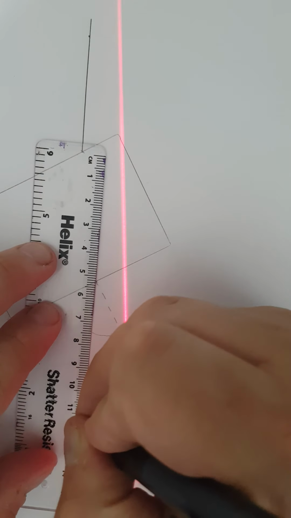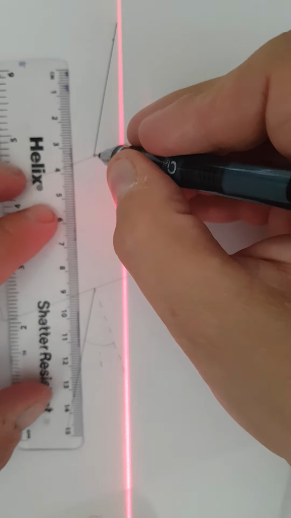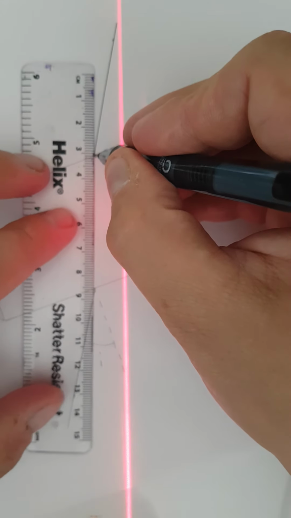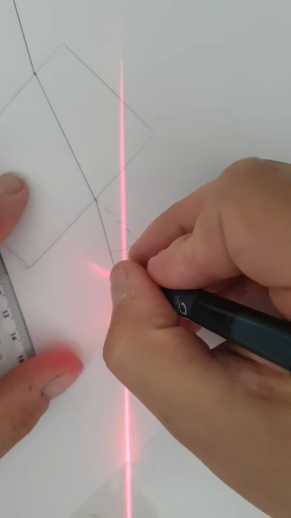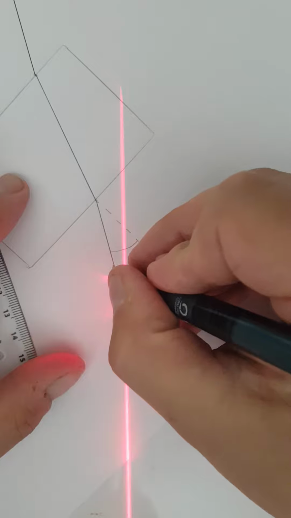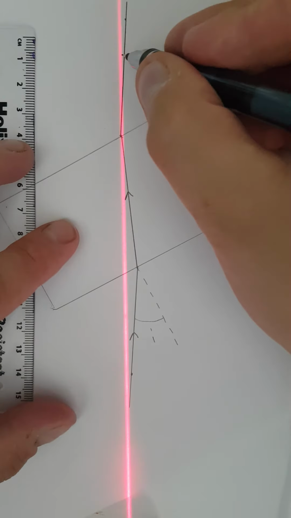So the rays entering the block and exiting the block and in between. What we normally do here is draw arrows on our diagrams to show the direction of the light as it's traveling through the block.